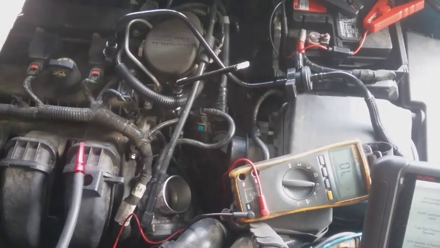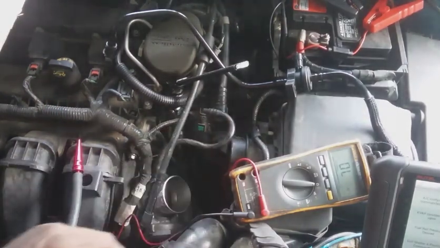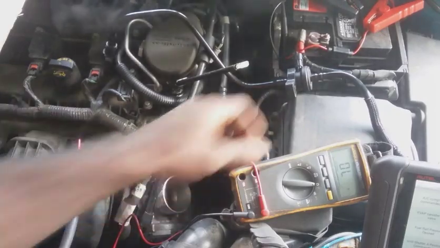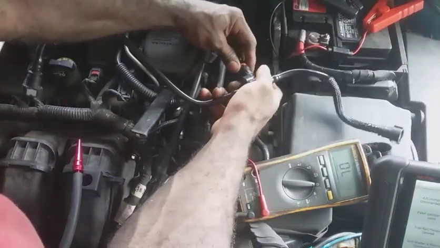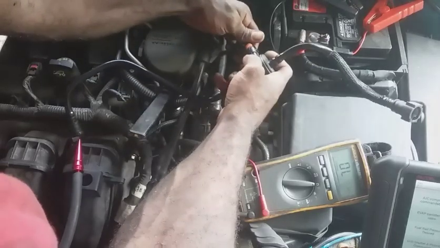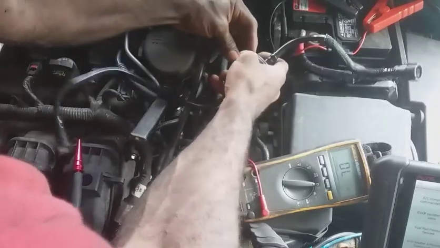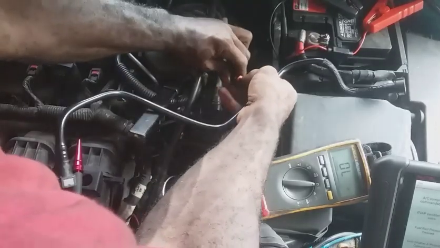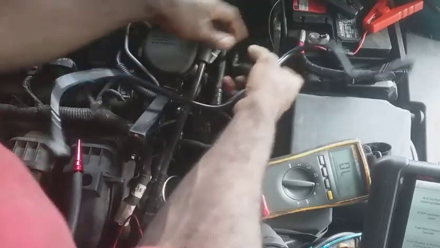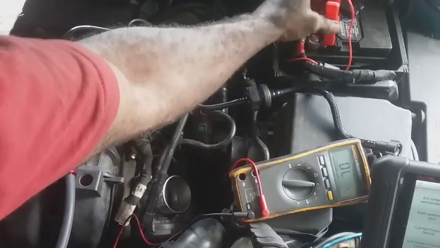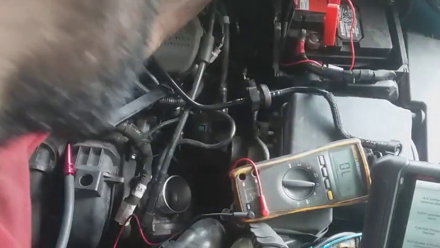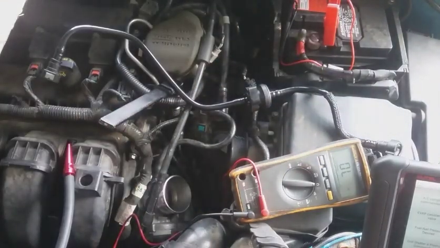Should we pulse width modulate the new one? See the sound difference? Let's do that. Hook this back up. This smoke stinks.